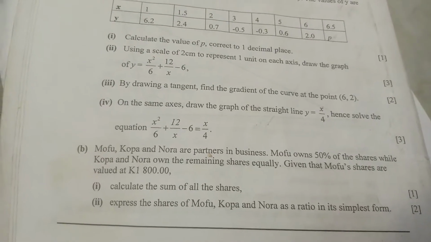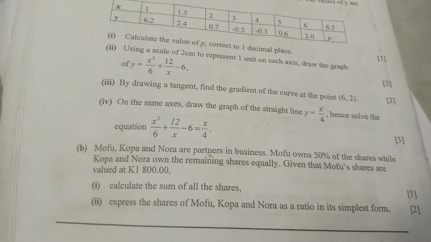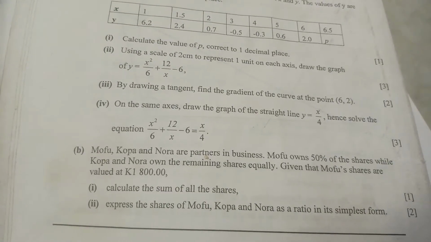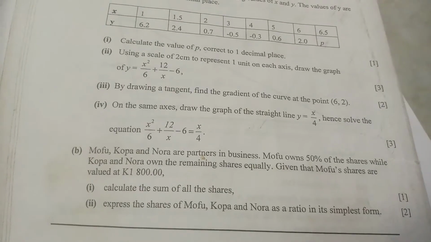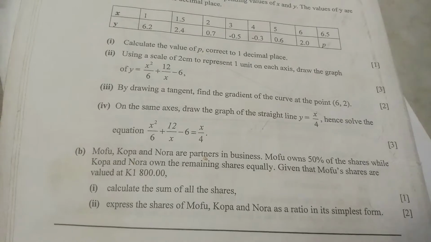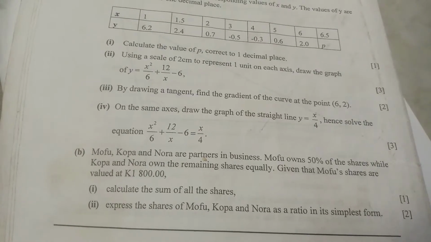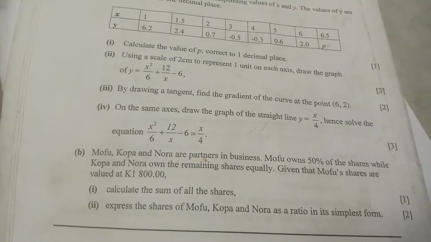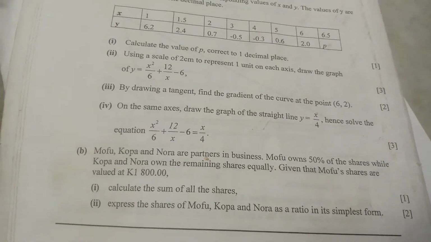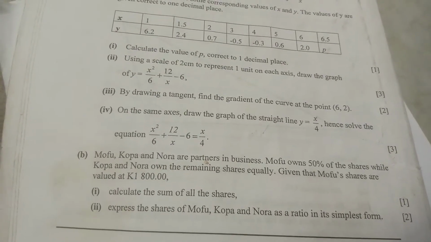Let's go to the next question. On the same axis, draw the graph of the straight line y equal to x over 4. Hence, solve the equation x squared over 6 plus 12 over x minus 6 equal to x over 4. Let's solve the equation there on the same graph.